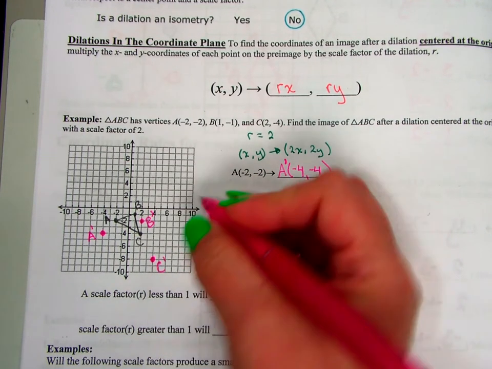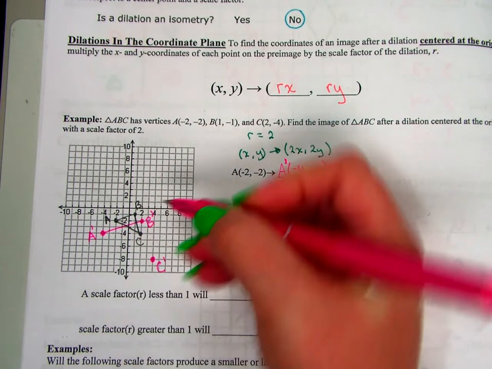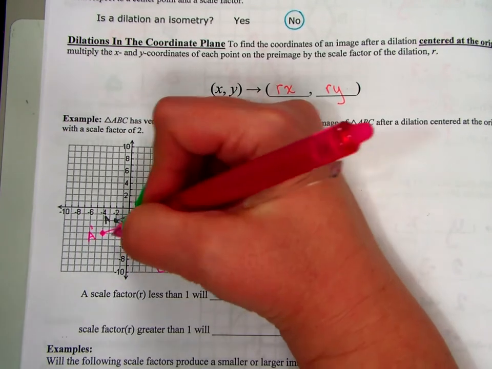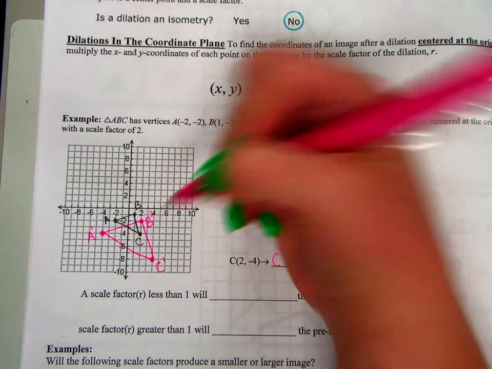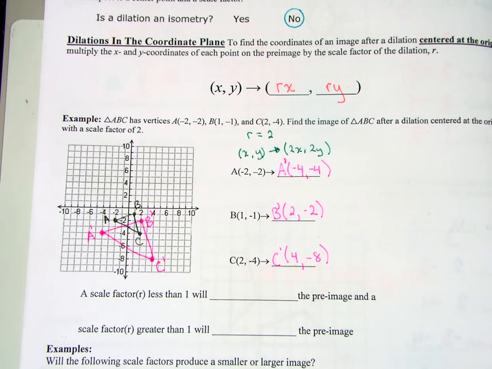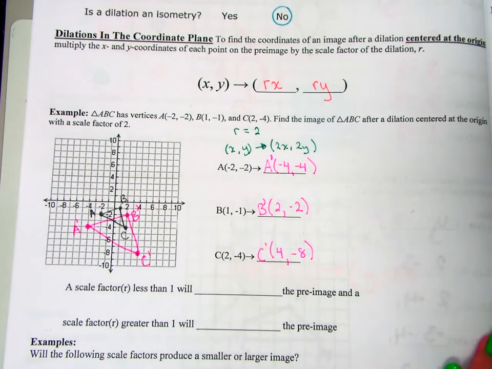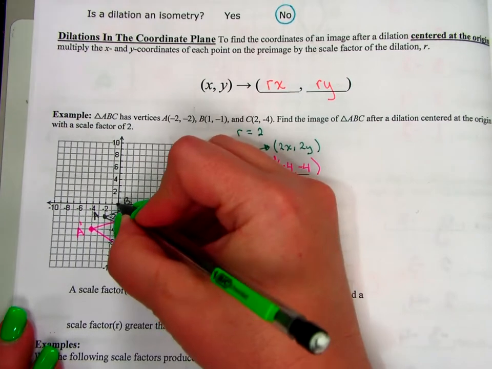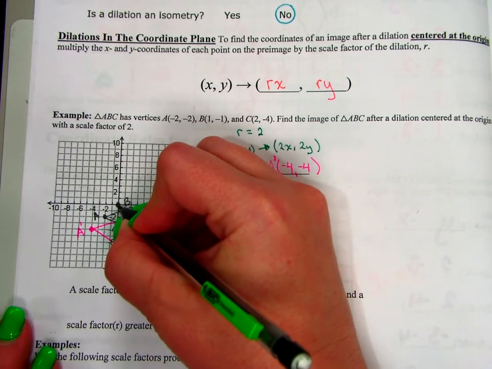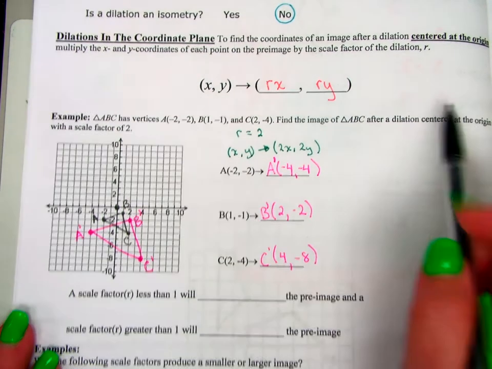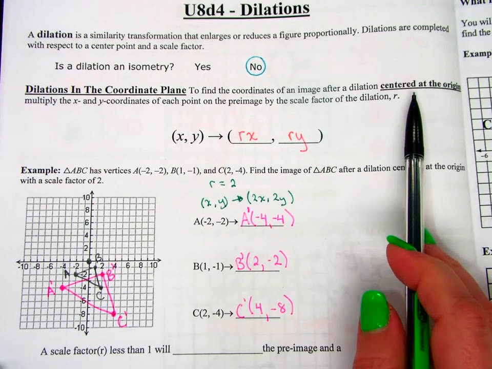C prime. So here's my new image, and we can see with a scale factor of 2, it got twice as large as the original figure. Every point is also twice as far away from the center. Remember, my center here is what we were dilating with respect to. So our dilation is what we call centered at the origin.